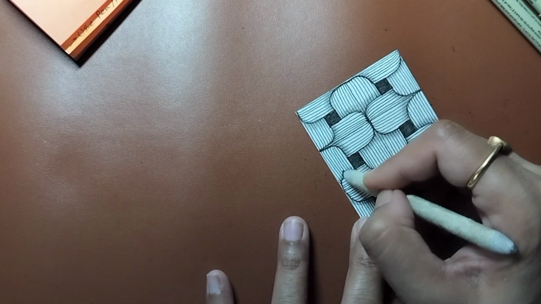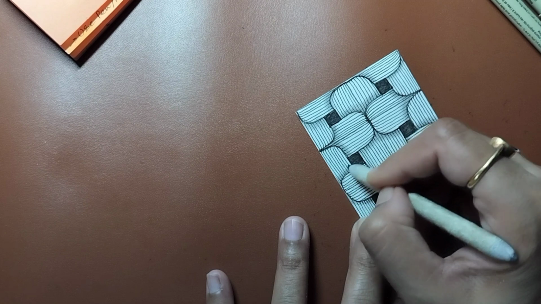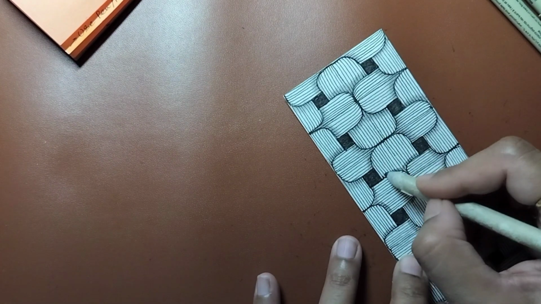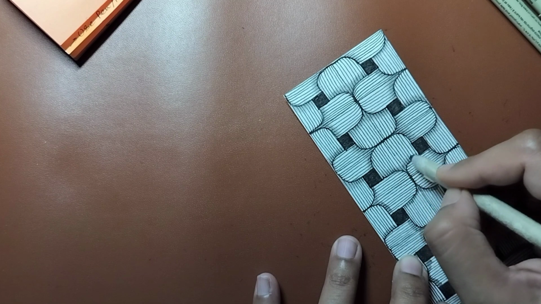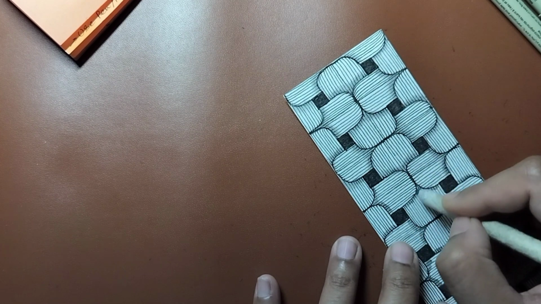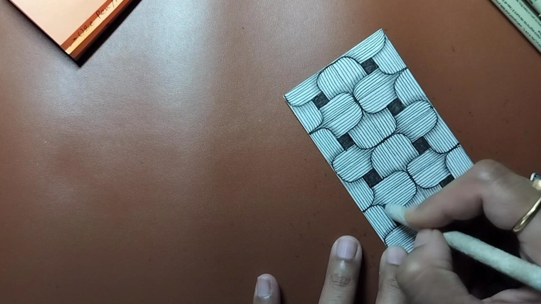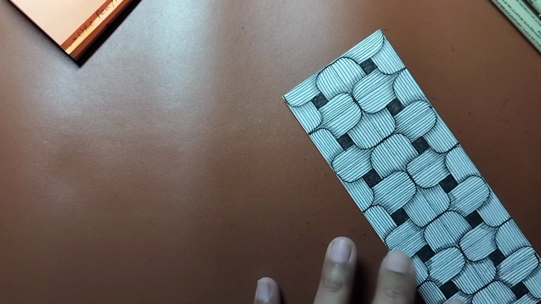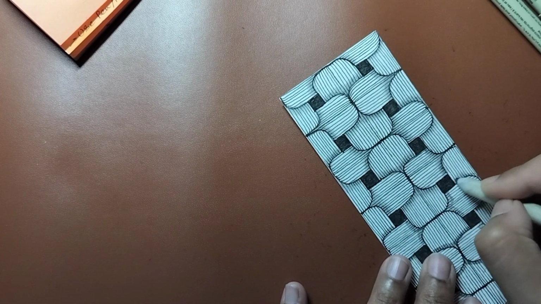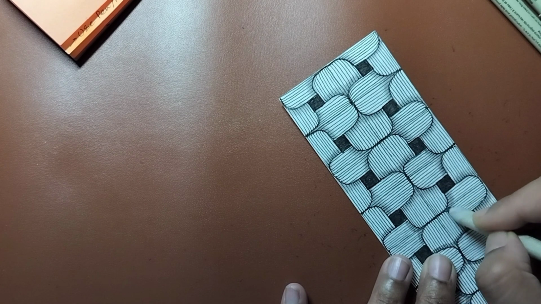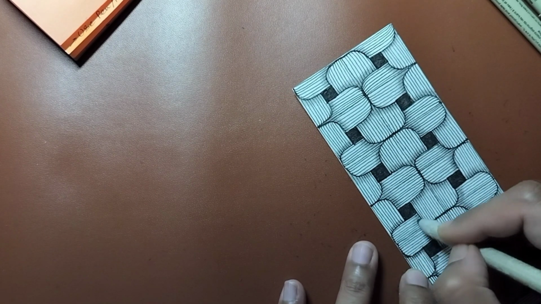Take your time. Go to each of the intersections where you have added graphite. Blend it well.